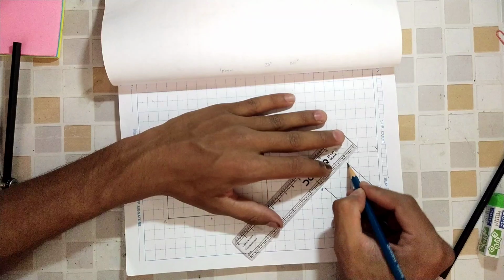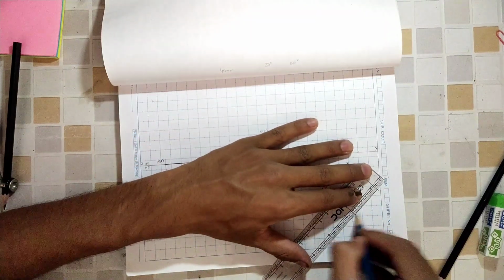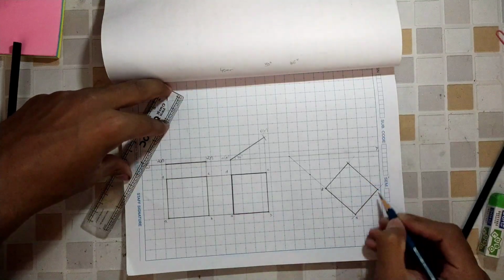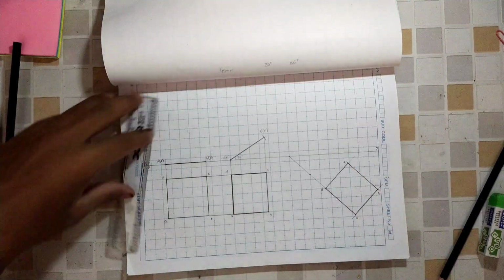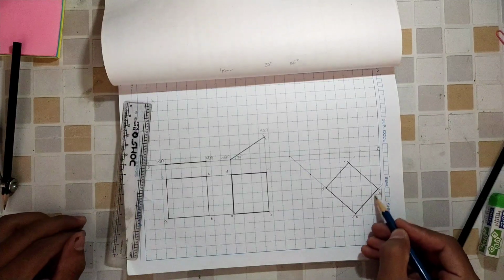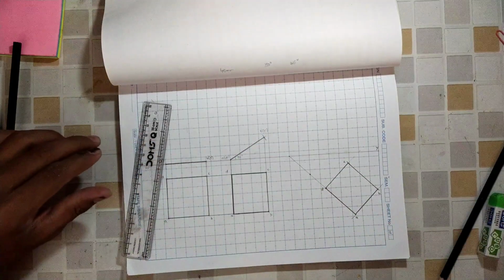Then I will just make it dark. So now you can see I got all the points: this is A, this is B, this is C, this is D. Okay, so I got this box. I just made a small little cross, but you just check over that while you do your sums.